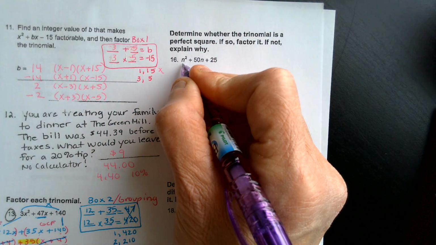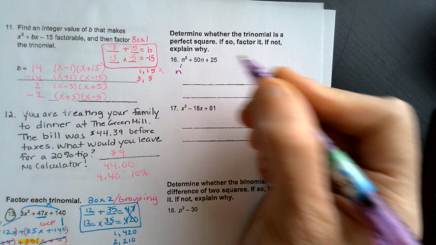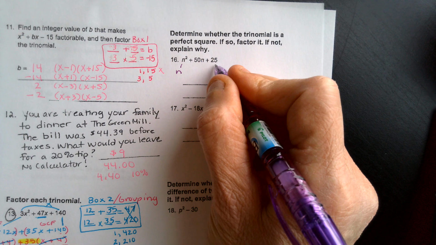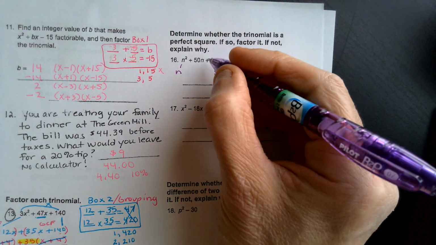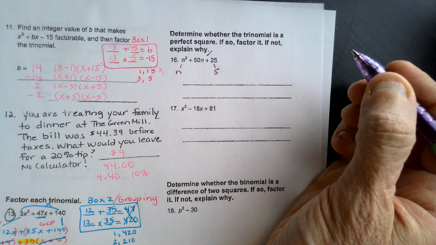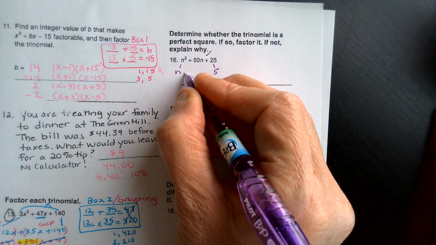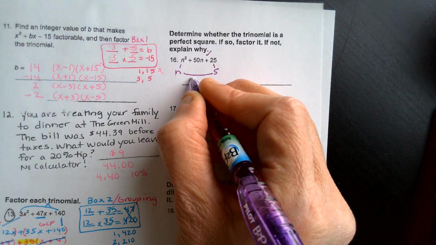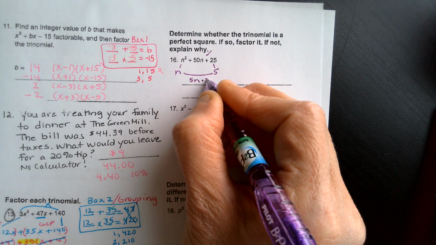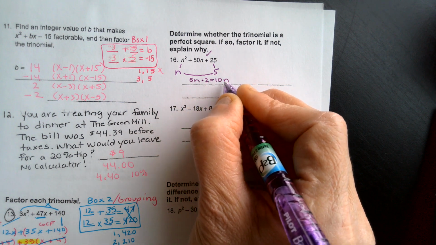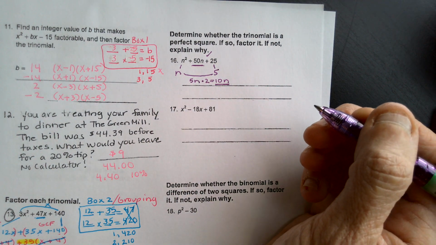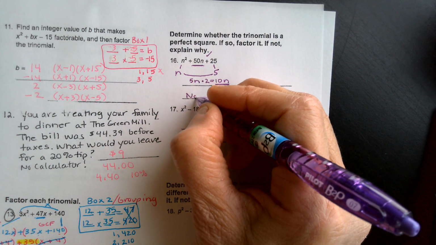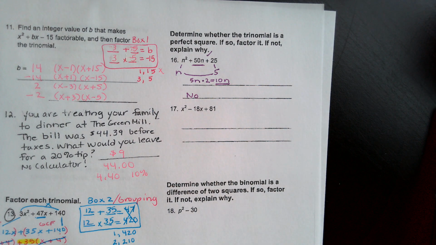So is that a perfect square? Yes, it's n. Is that a perfect square? Yes, it's 5. So far, 2 of the checks have come in place. Is this a plus? Yes. Does my smiley work? Let's try it. 5 times n is 5n. Times 2 is 10n. Does my last check fall in place? No. It is not factorable.